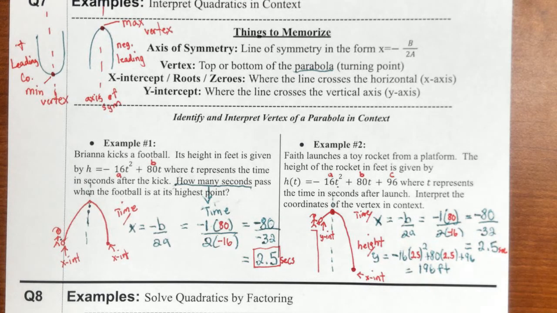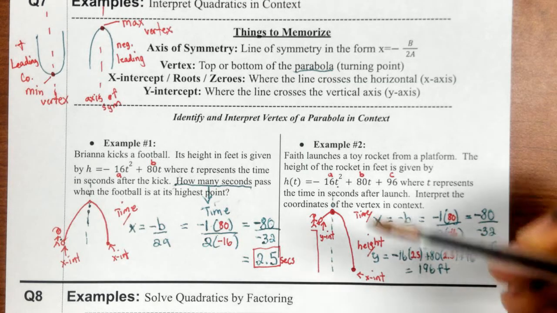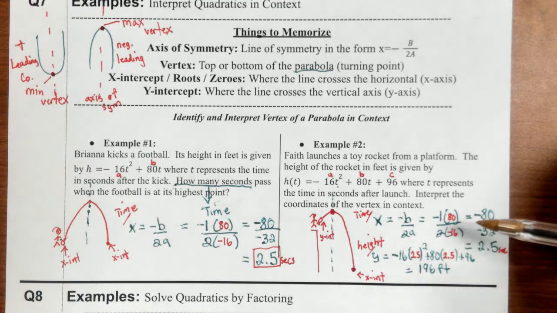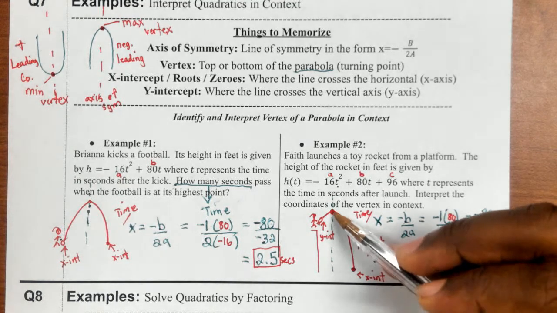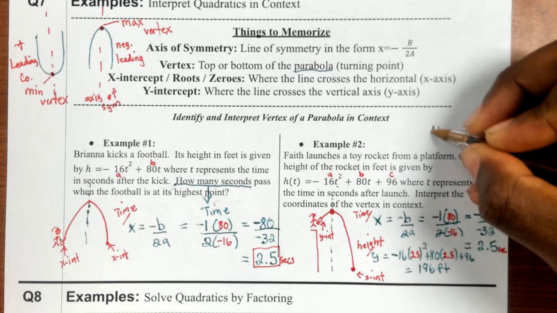So when we're answering this, guys, this answer right here, 2.5, represents your x coordinate or your time coordinate, which is your t coordinate, all right? And your t coordinate or your time would tell you how long, and this all will be at this highest point, which is at the peak, okay?